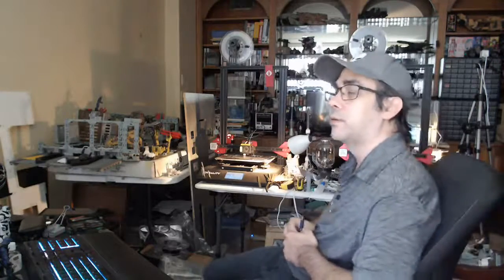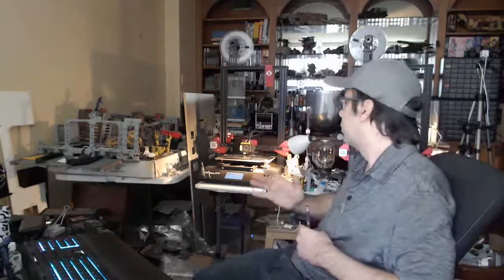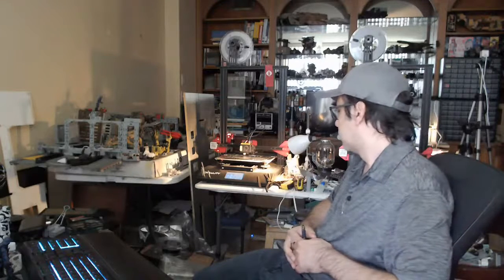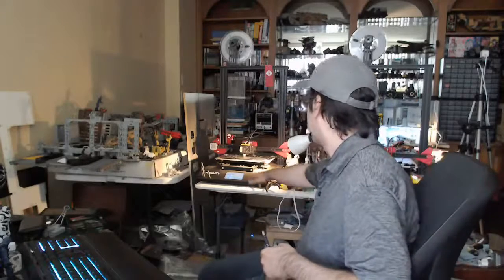Magnets are a 3D printer worker's best friend. So if you've got a 3D printer, keep some magnets handy, and keep little tools close by.